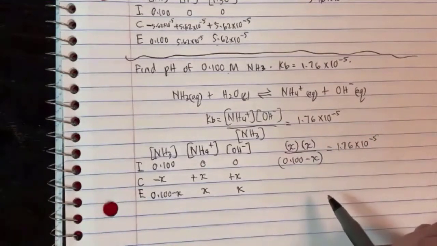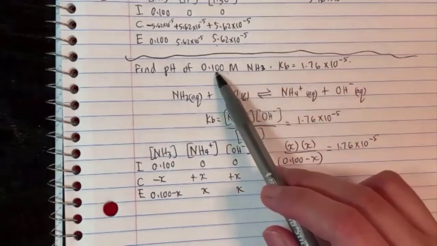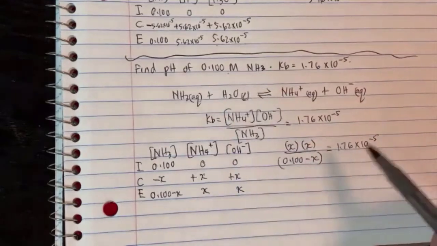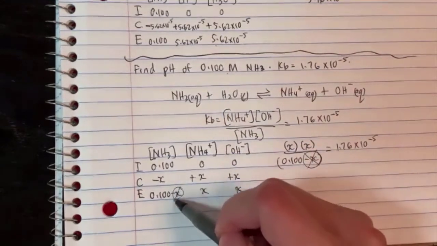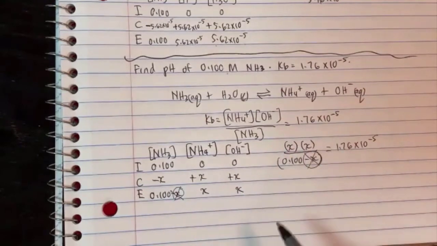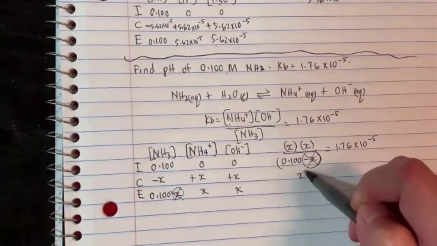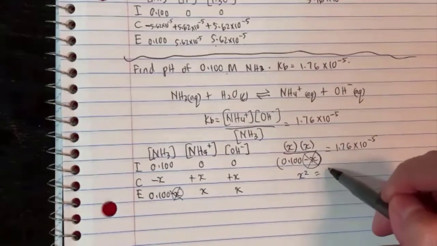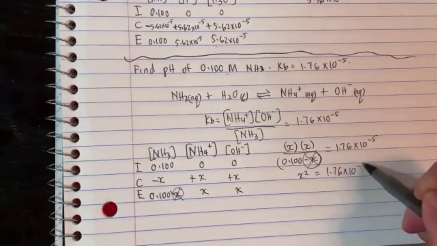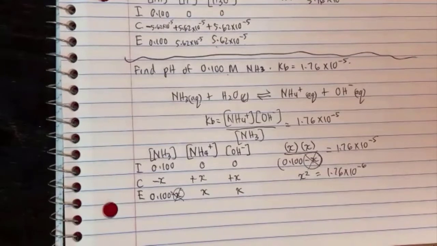So in this case, we're going to use a shortcut because this is small. It's about 10,000 times smaller than that. So we're going to go for it and then check our x afterwards. Cross this x off. Leave these two x's alone because they're not next to a number, okay? So now x squared is, remember, 1.76 times 10 to the minus 5 times 0.1, so you get 1.76 times 10 to the minus 6 here. If you can't do this in your head, you can always put it in your calculator and get that same number, okay?